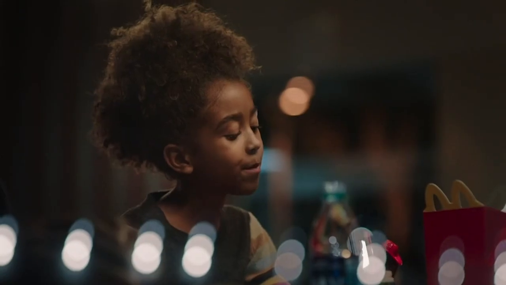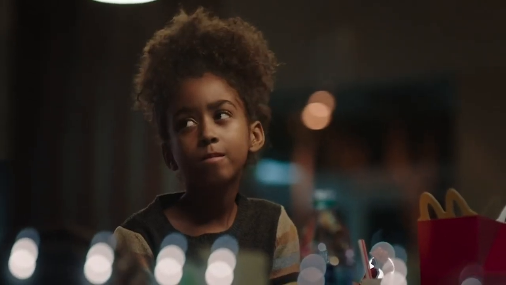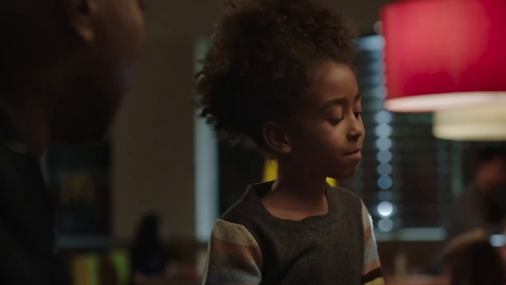Dad, when I grow up, I want to be a hero. You're gonna need a cape. What about a sidekick? You gotta have a sidekick. And a cool name like Ladybug. No? Well, what kind of hero do you want to be? This kind.